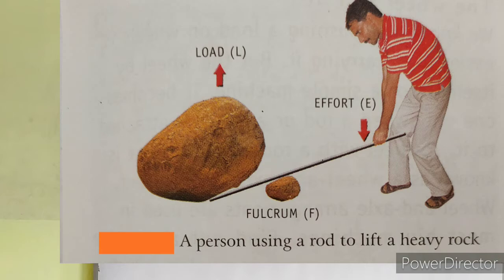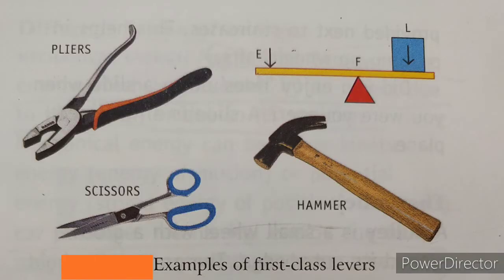Levers can be classified according to the position of the fulcrum, the load and the effort. Now students, these are the examples of a first class lever.